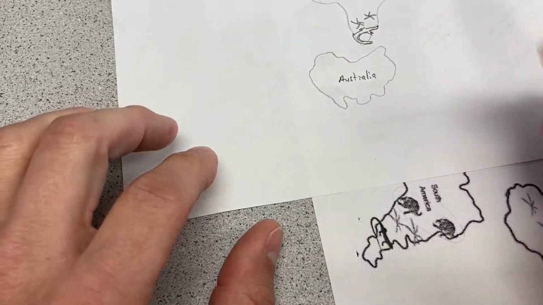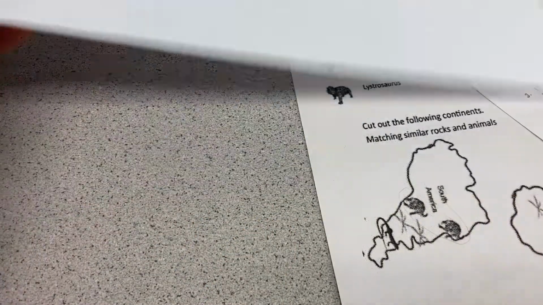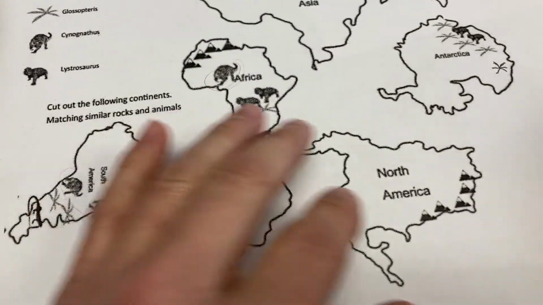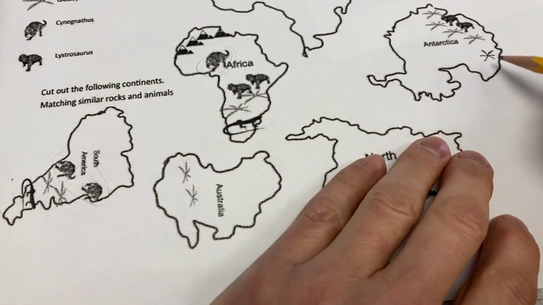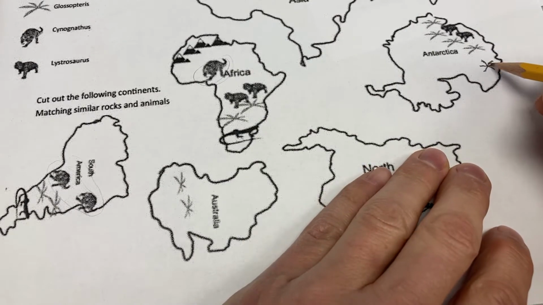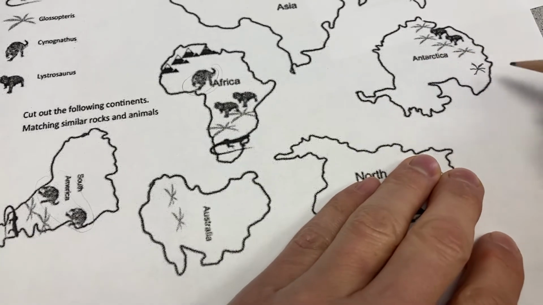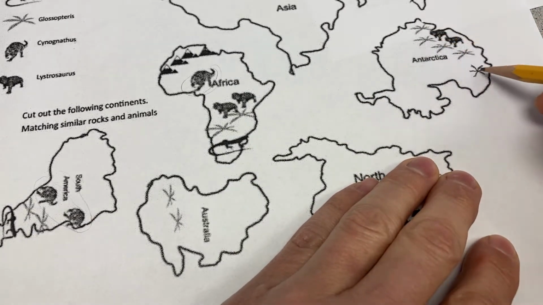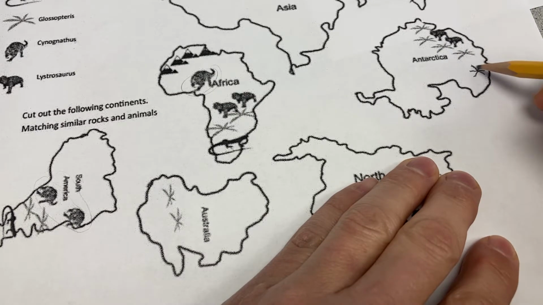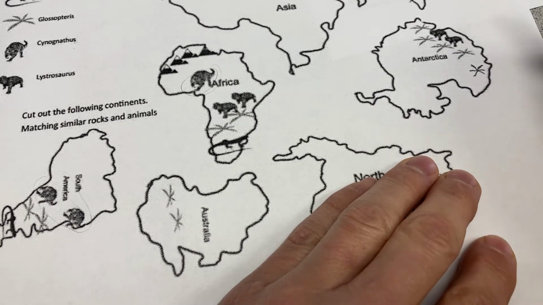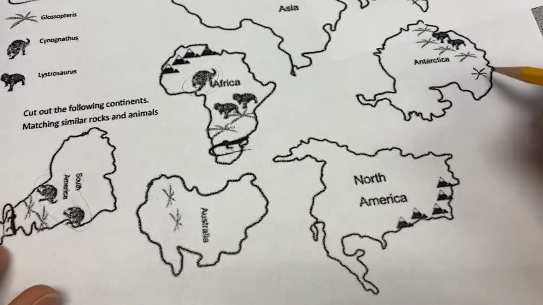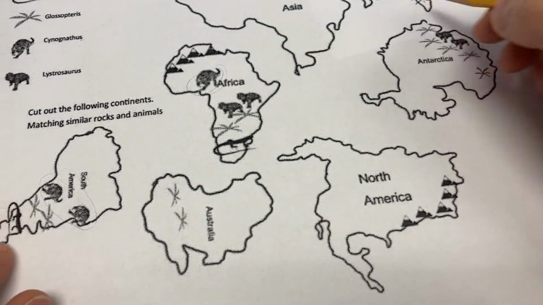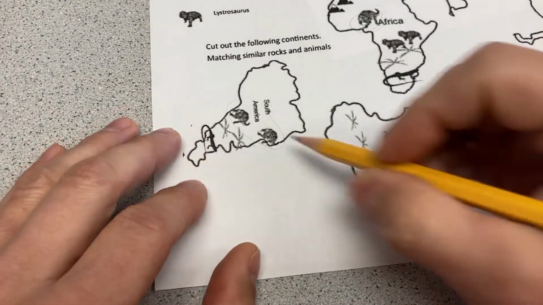Then you're going to cut all these out, okay? And I'm going to add one thing in here for you. In order to help you out, I added an extra Glossopteris right here. So that's Antarctica, and it will match up better with the rest of the continents if you plunk in another one right in here. Okay, so that'll help you out some. So notice there's some here, there's some here, here, here, and here.